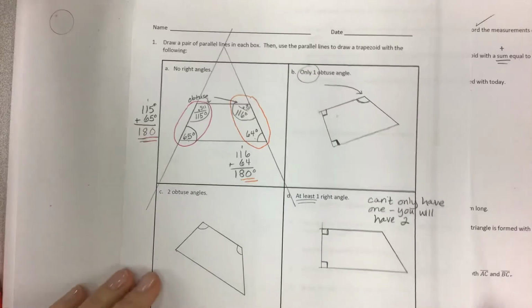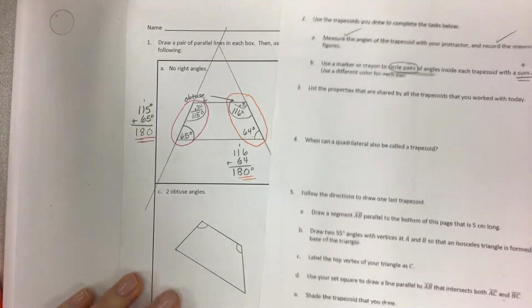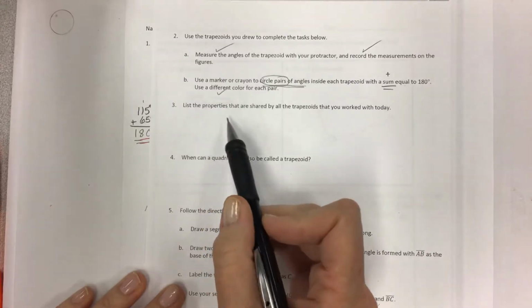Okay, very important. I know it's like, what, all this adding, but it's really very important. Used our different colors. Hooray, check that off. Check it off when you do it. Feels good. List the properties that are shared by all the trapezoids that you worked with today.